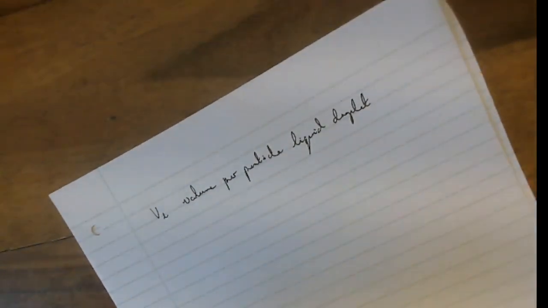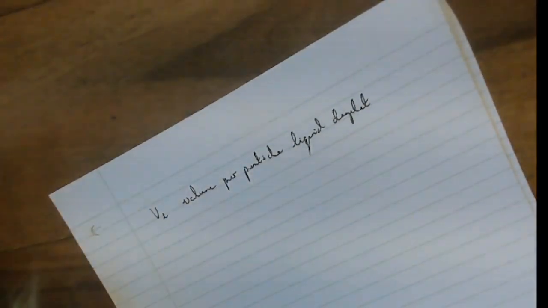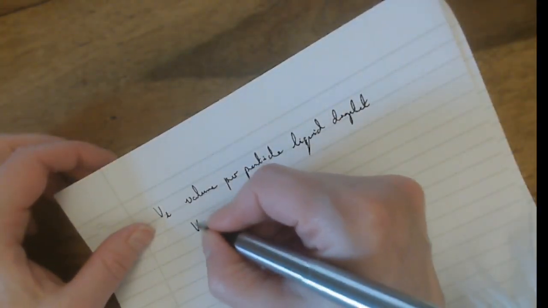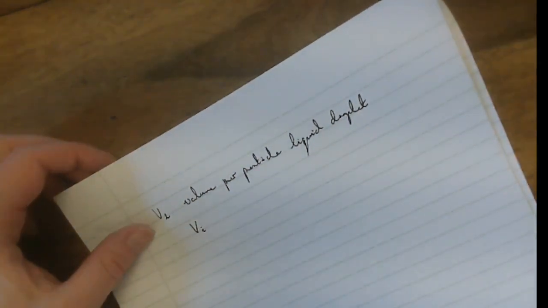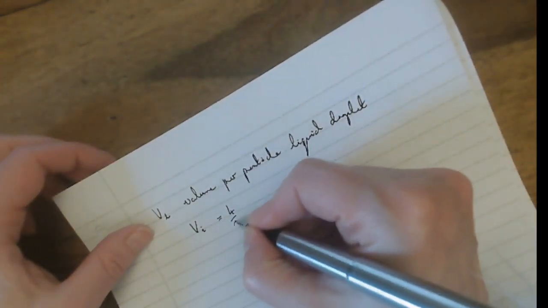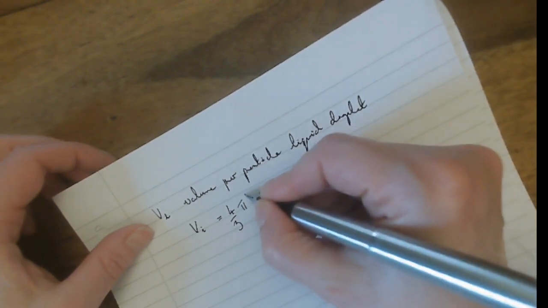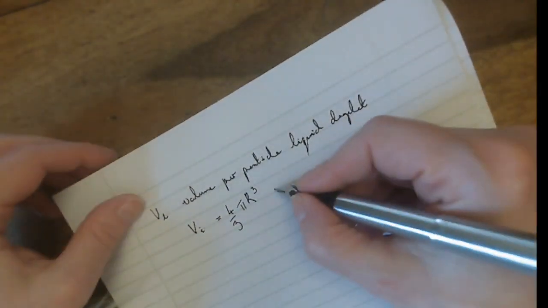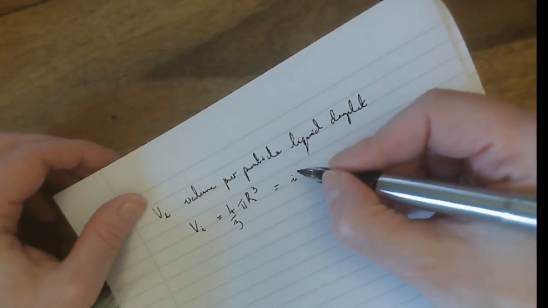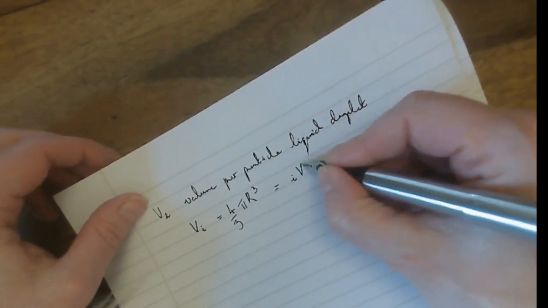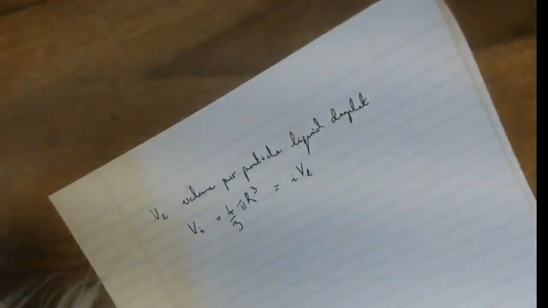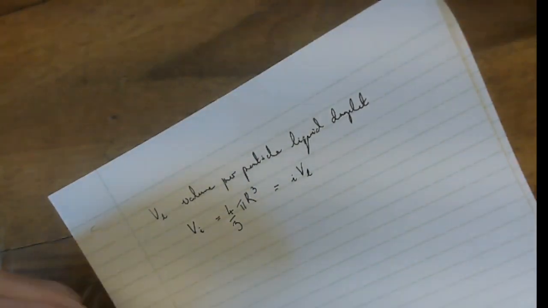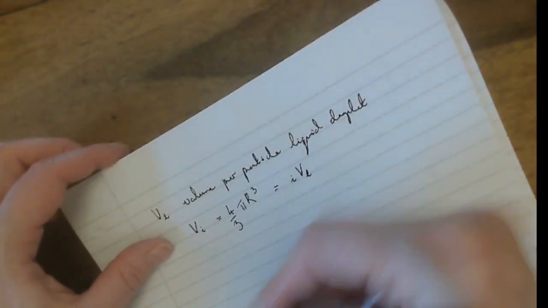Okay, and so if we write down the volume of our whole cluster, the volume of our cluster of size I is 4/3 pi r cubed, where r is obviously the radius of our cluster, which is equal to I, the number of particles in the cluster, times the volume per particle. So now we can rearrange this to write it in terms of the radius.